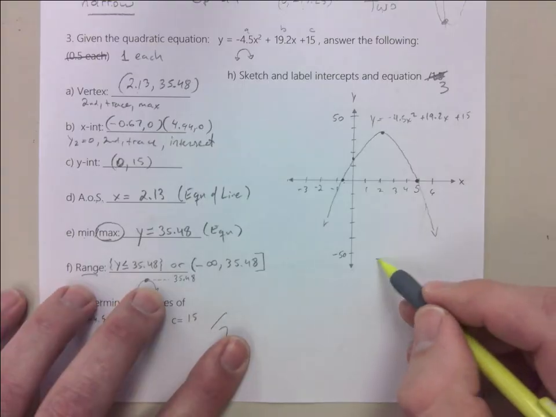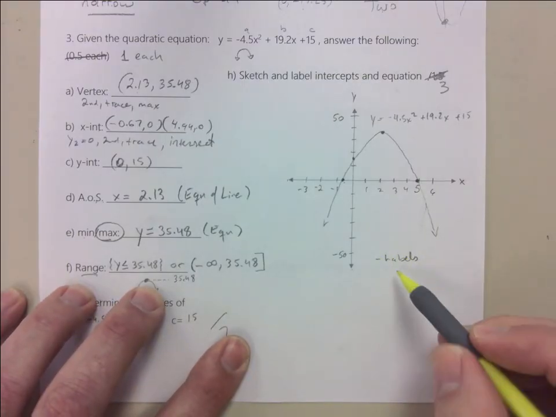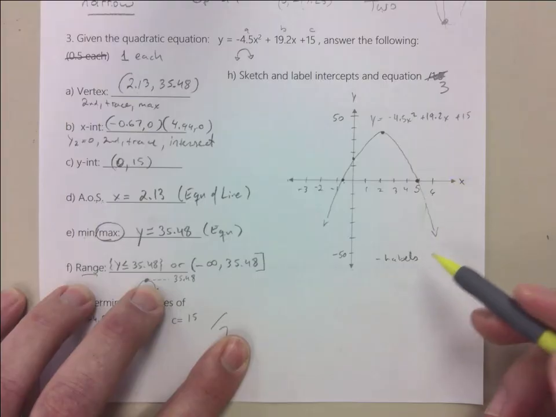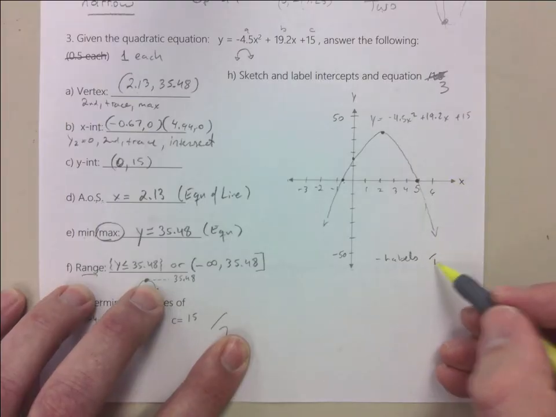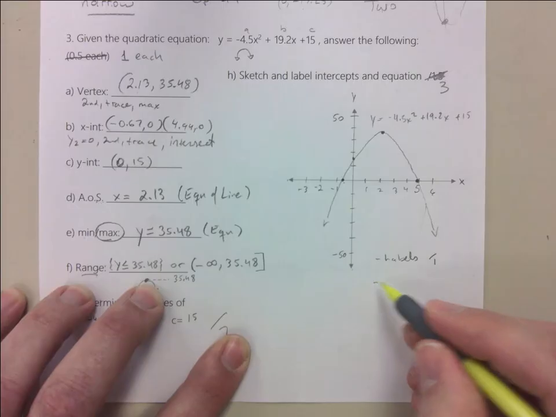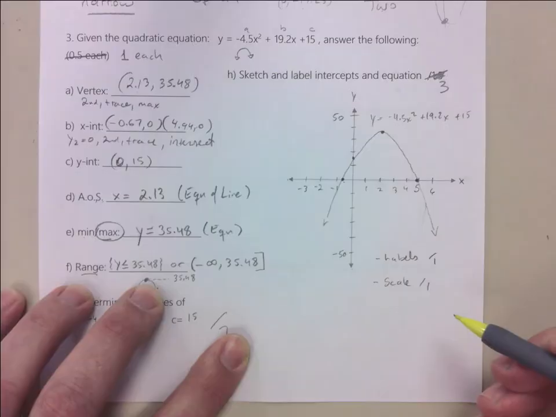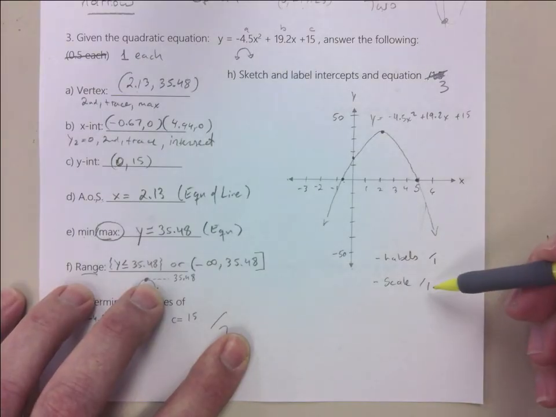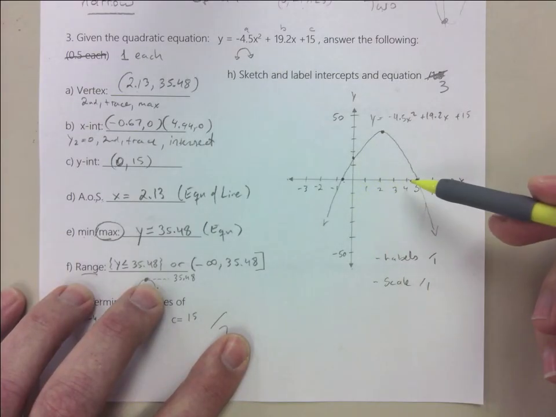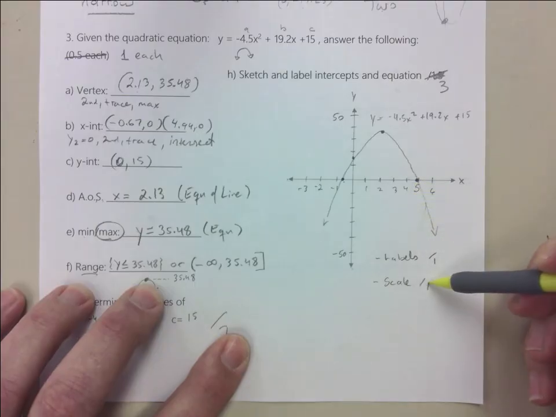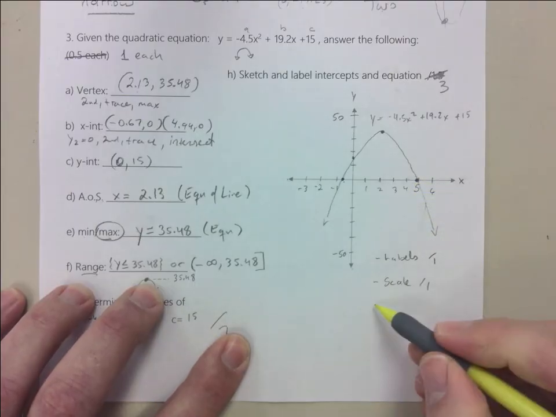So, labels, if a label is missing at all, take off half right away, but labels in general is 1. Scale is worth 1. And I'm going to be strict with the scale, so if you're off even by a little bit, you lose the whole mark for scale, okay? And then shape.